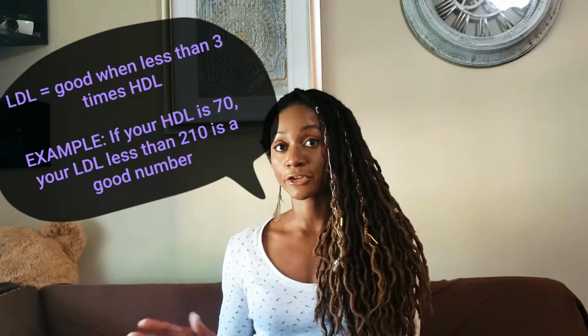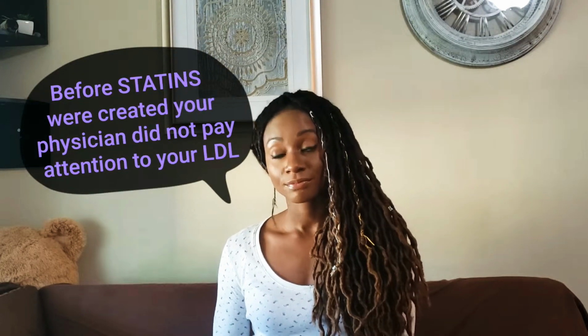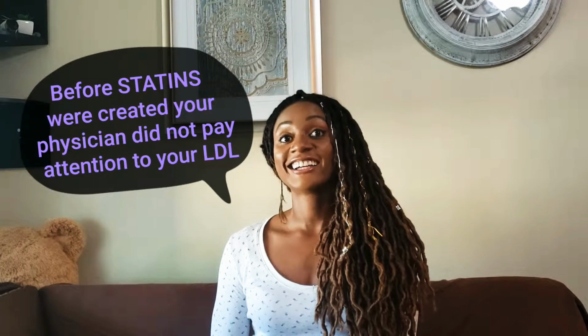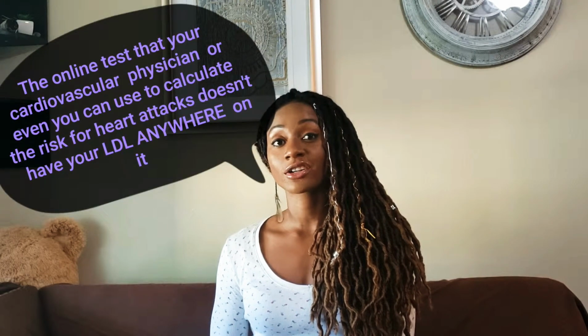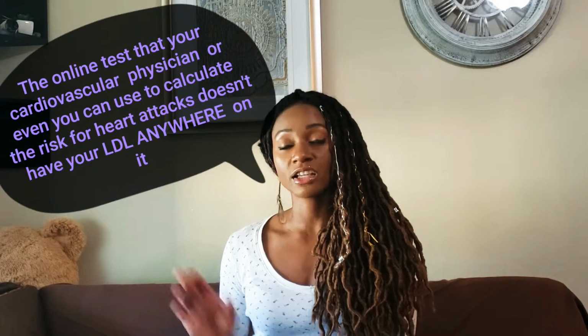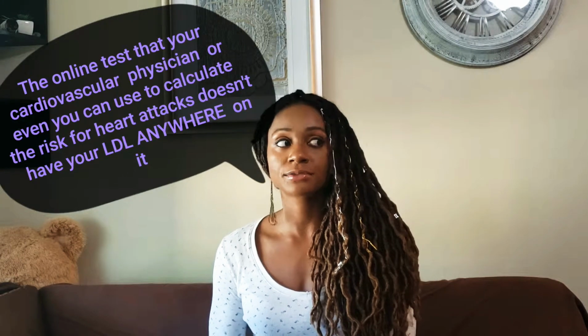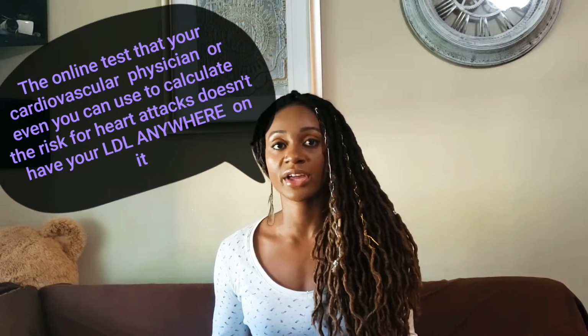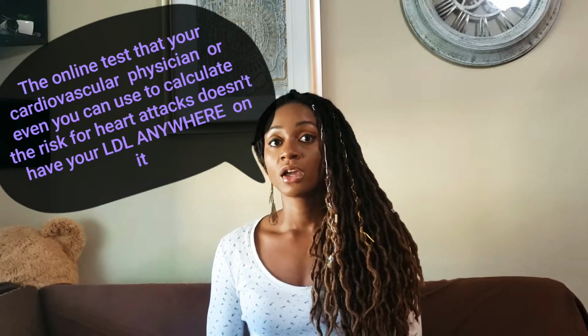Just a little bit of a side note here, just in case you don't know, before the statin drugs were created a few years ago, did you know your doctors didn't even bother to look at your LDL? They didn't even look at that number. Just saying. And did you also know that the online calculator your cardiovascular doctor used to check the risk for heart attack doesn't even have LDL anywhere on it? So I don't know why LDL is such a big deal.